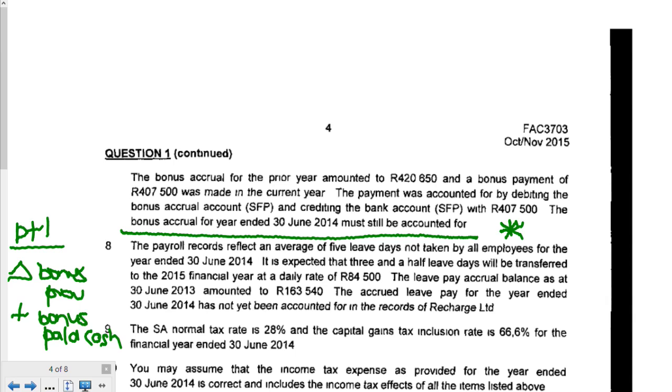If we look at it from a provisions perspective, from FAC3701, I had this provision, this is what I paid. What I paid too much or too little lands up in P&L. And then at year end, I've got to raise a new provision, whichever way you want to do it. So we have to adjust profit by how this bonus is going to affect profit. The bonus accrual for the year end must still be accounted for. So look at what they did. They actually told you what they did, so you can go and have a look.